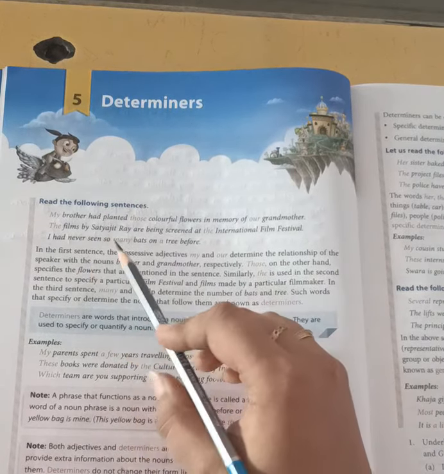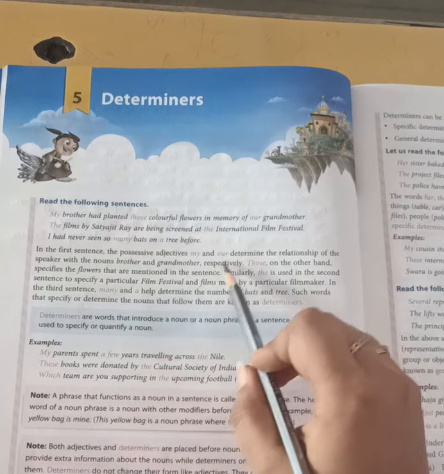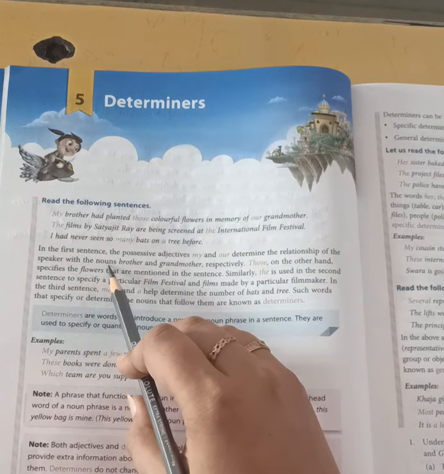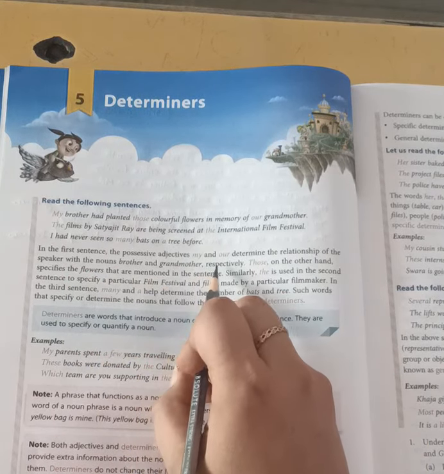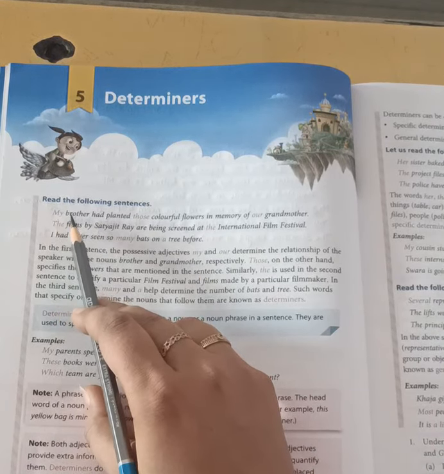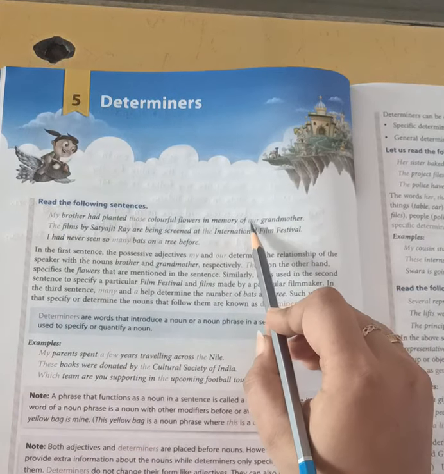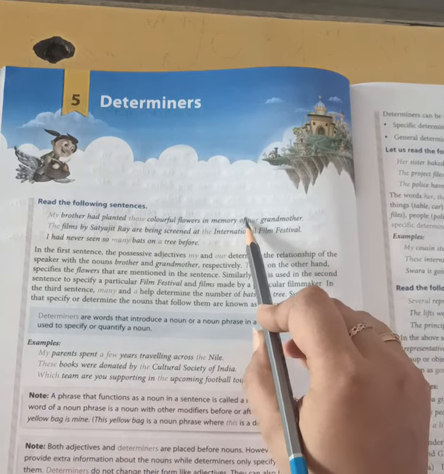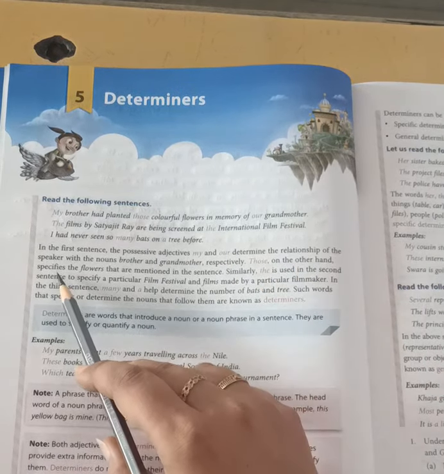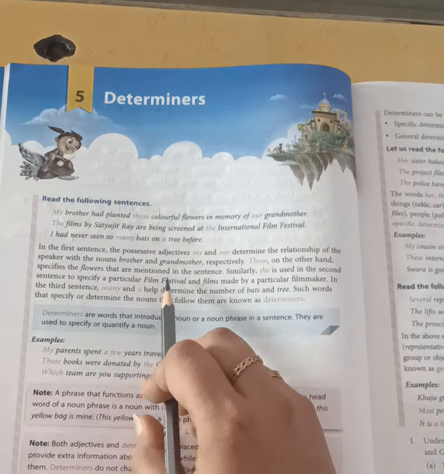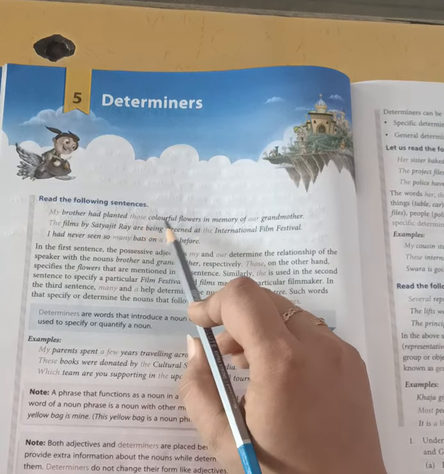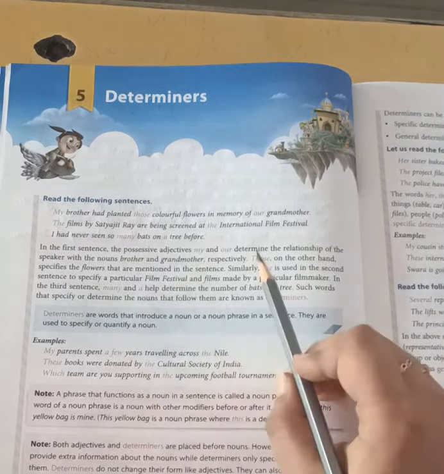In the first sentence, the possessive adjectives my and our determine the relationship of the speaker with the nouns brother and grandmother respectively. Now see here, my brother. This shows the relation with brother. Here, our grandmother. Again, this word shows the relation. Those, on the other hand, specifies the flowers that are mentioned in the sentence. Now those colorful flowers, we are specifying flowers with this word those.